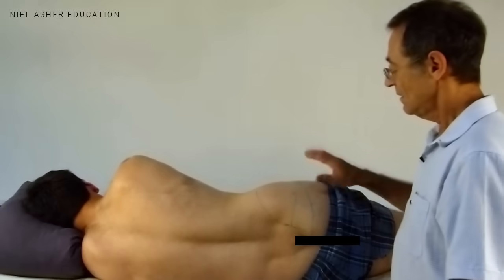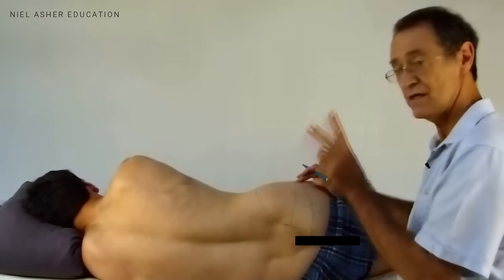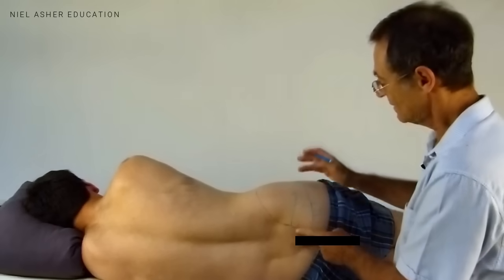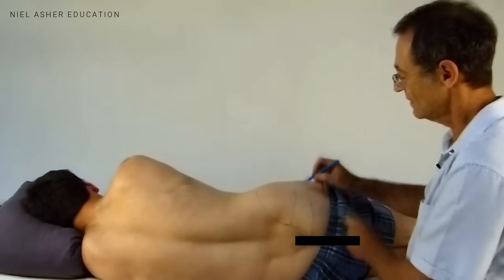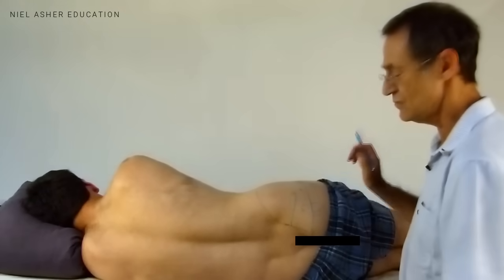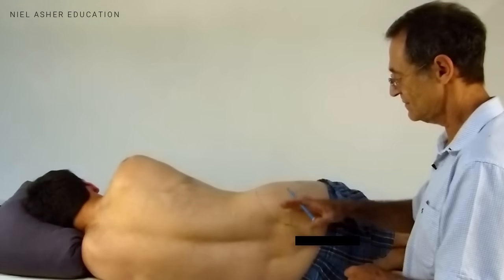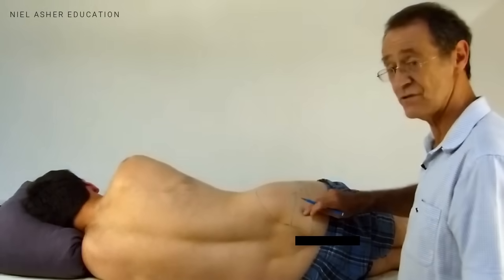So the piriformis has two trigger points, and if you divide the muscle into three, so there's here and here, these are the two triggers. First division, second division. This is trigger 1, and that's trigger 2.